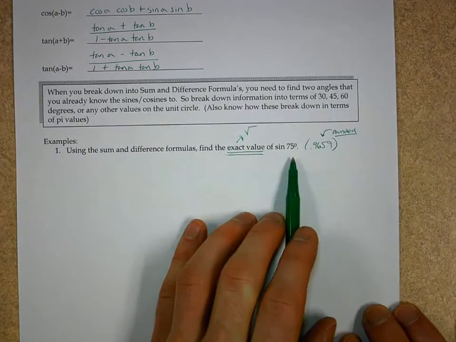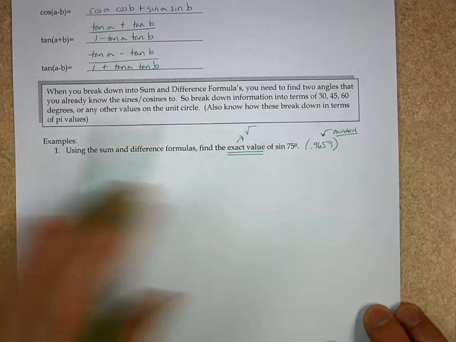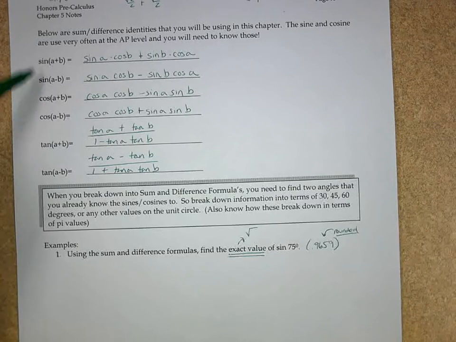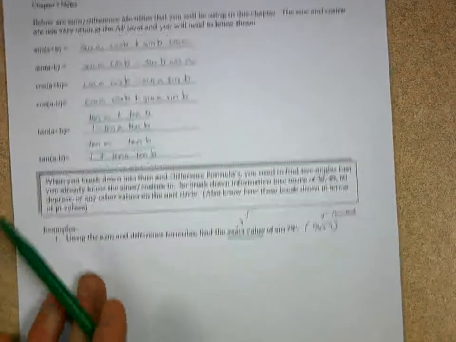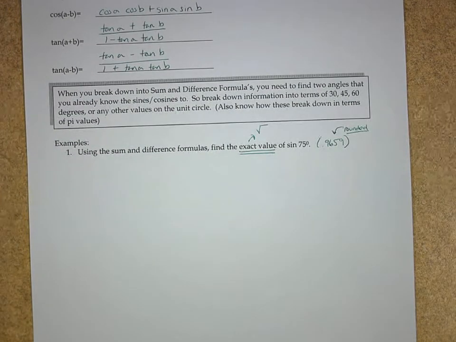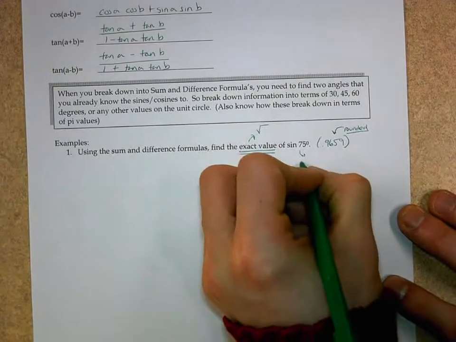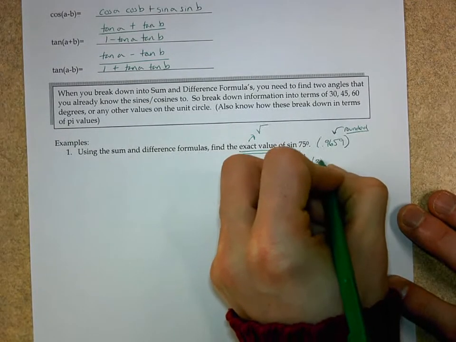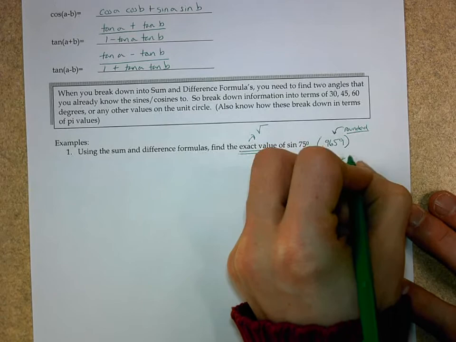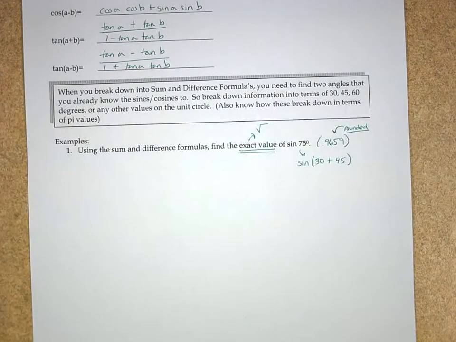And the way we do that is with the sum or difference formulas. Now, we're looking at the sine here, the sine of 75. So I'm going to use one of these two equations. Either one's going to work, but one is simpler than the other. In this case, let's use the sum formula. We know from the unit circle the sine of 30 and the sine of 45. 75 degrees here is the same thing as me saying the sine of 30 plus 45.